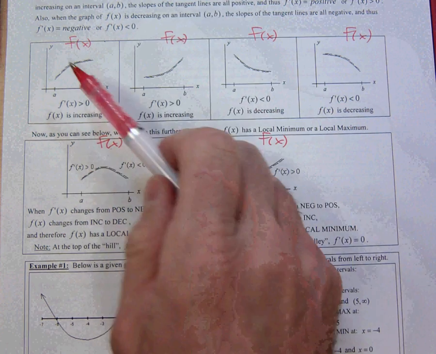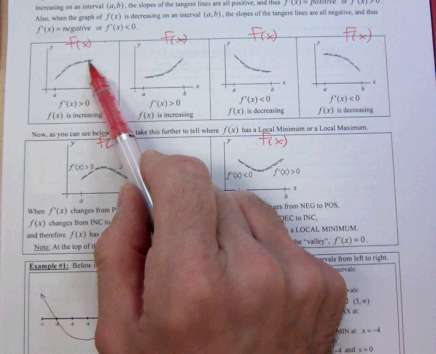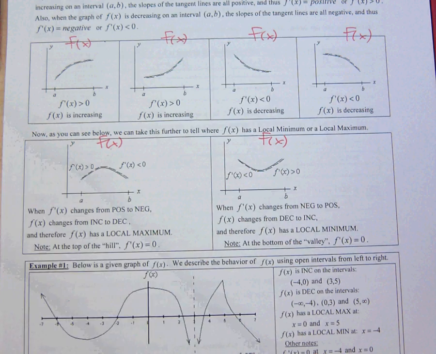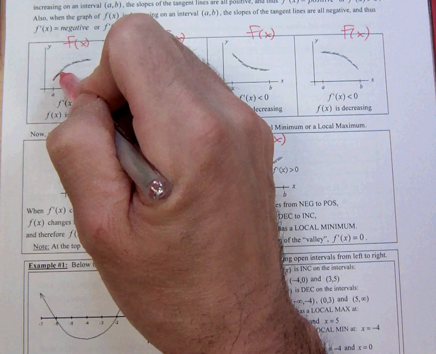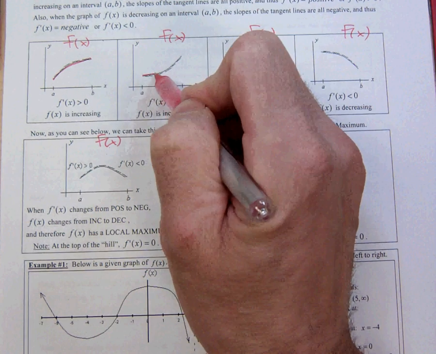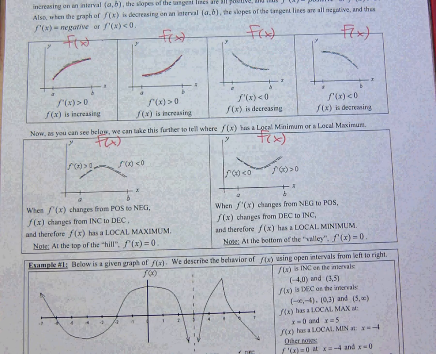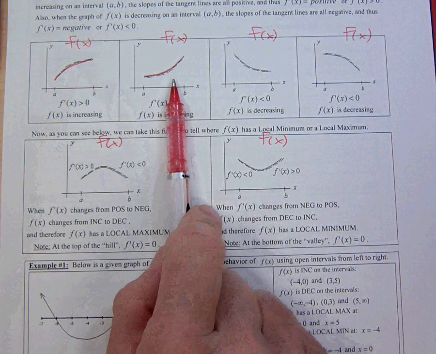Okay, so what do you notice here? What I did here is I drew a bunch of pieces of a function, and I also drew little tangent lines. You see the little tangent lines that I drew along the curve? That's important for you to look at as well. So as you look at these first two graphs right here, do you agree that I've drawn f of x increasing? And again, when I'm talking increasing and decreasing, I'm always talking left to right. So do you agree that I've drawn graphs of f that are increasing from left to right?